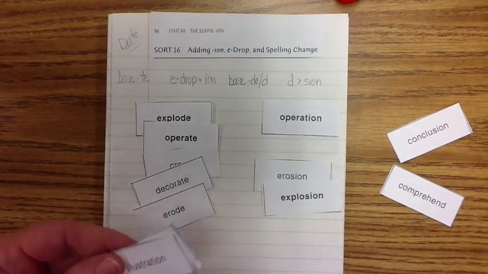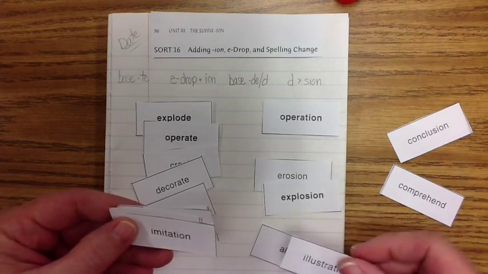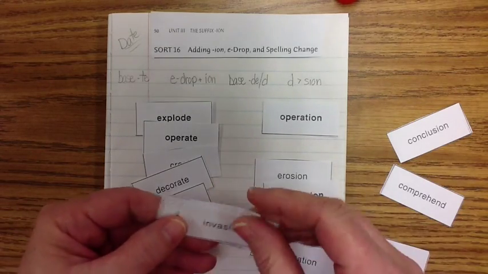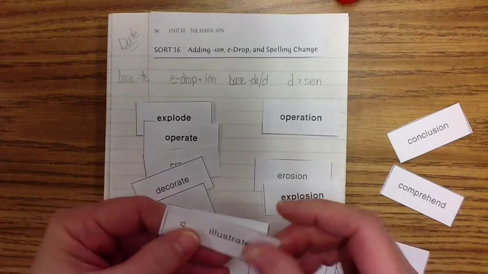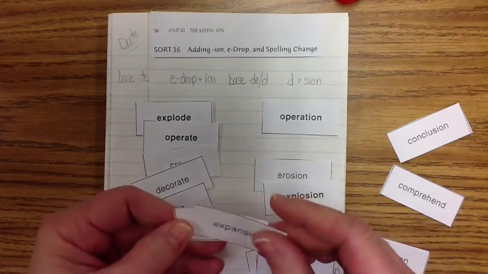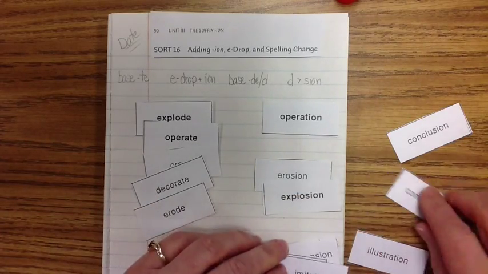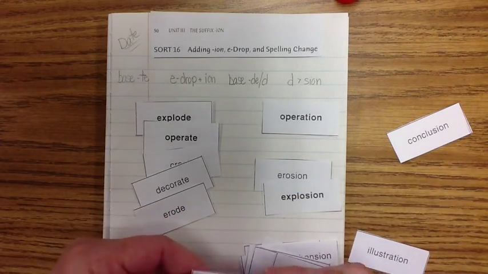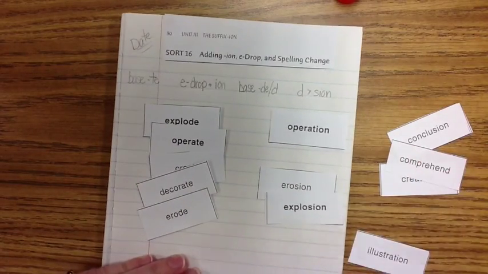There's one that just has a D. I don't know if there's more than one. That just ends with a D with no DE on it. Let me see if I can find it really quick. Oh, I must have passed it. Okay, we'll get to it.